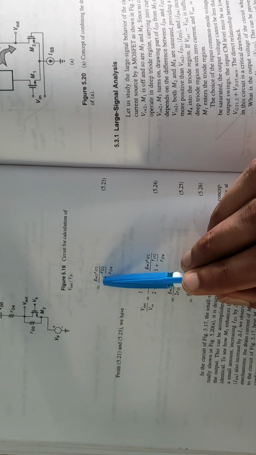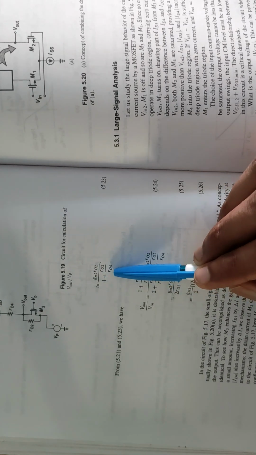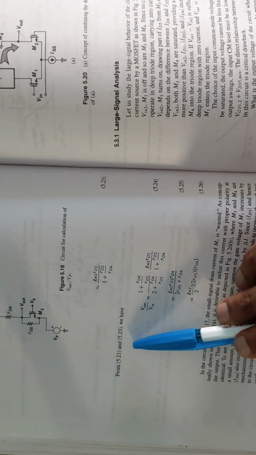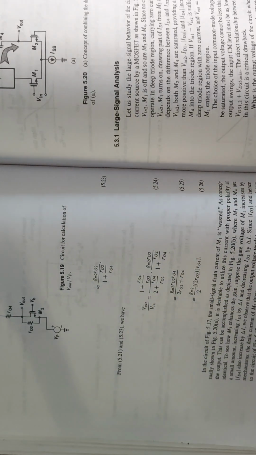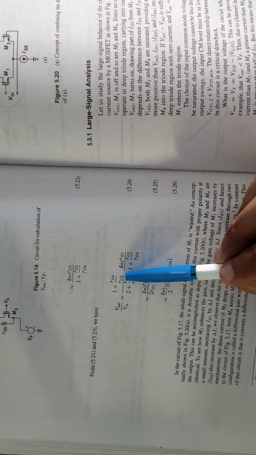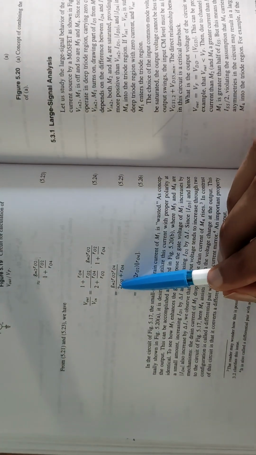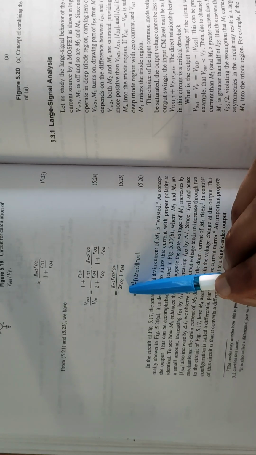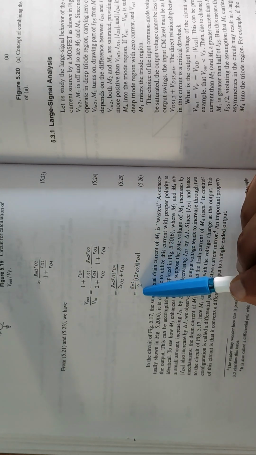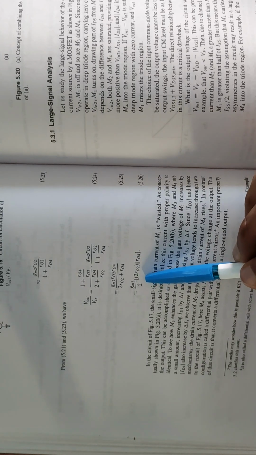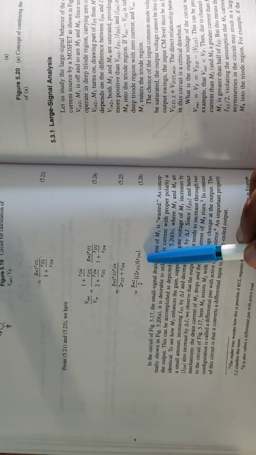Here you can see the figure, a circuit for calculation of V out by Vp, similar to Gm2 R02 by 1 plus R02 by R04. From the equation we have V out by Vin equal to 1 plus R04 by R02 by 2 plus R04 by R02 into Gm2 R02 by 1 plus R02 by R04, which is equal to Gm2 R02 R04 by 2 R02 plus R04, which is equal to Gm2 by 2 into 2 R02 parallel to R04.